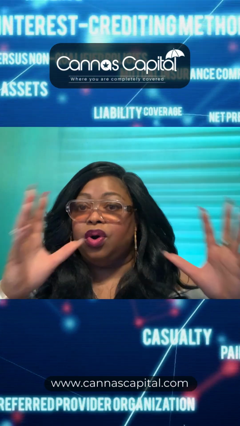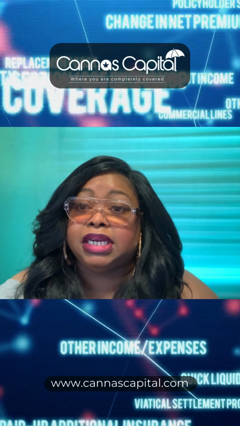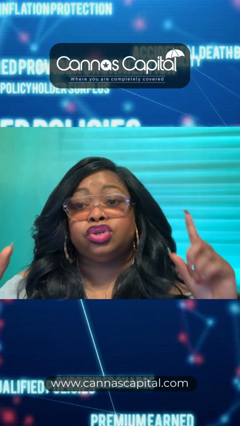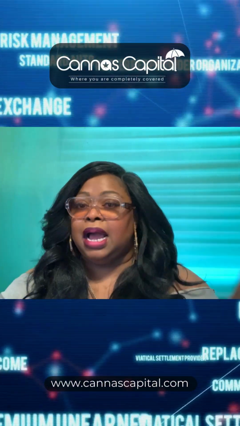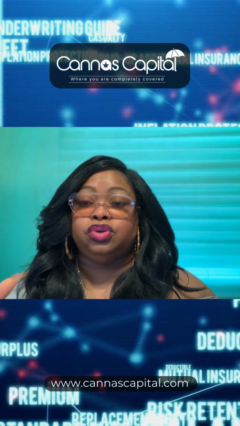So if you are looking at getting additional coverage and you want to be safe, make sure that you understand, and the person that is selling to you understands, the difference between umbrella and excess. Those are 2 different policies, oftentimes used interchangeably, but they mean 2 different things.